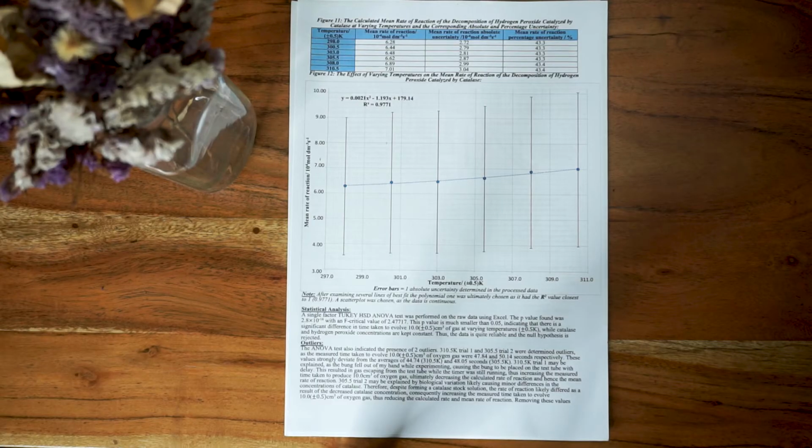Your statistical analysis should show you what specific trials were outliers, and you then have to explain why that may be the case.